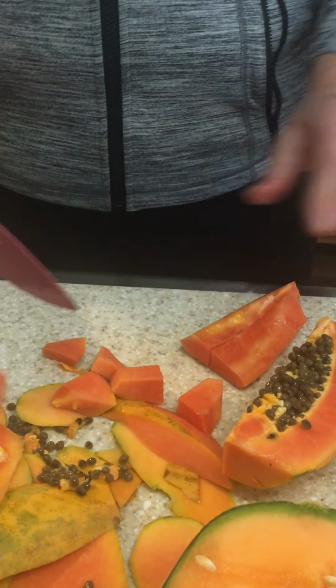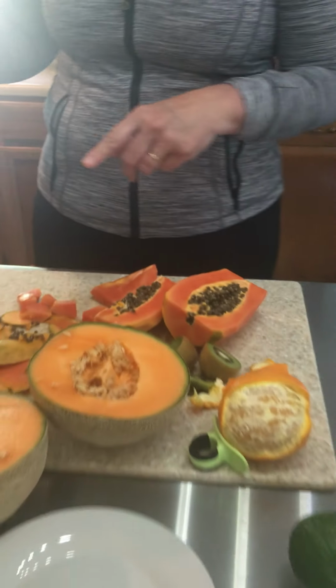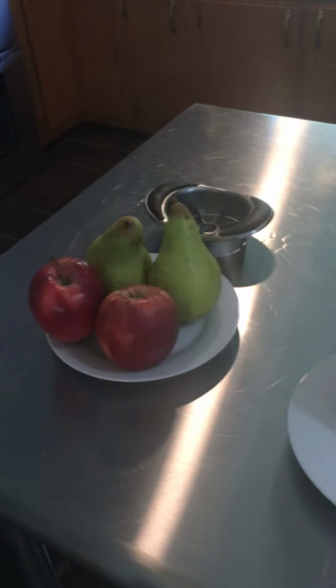Bite-sized pieces. All right. So again, review: pome, drupes, berries, melons, citrus, and tropical. Those are the 6 different classifications of fruit.